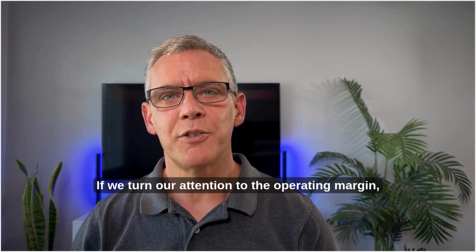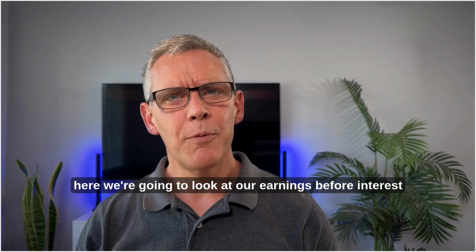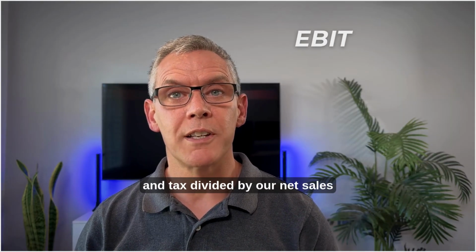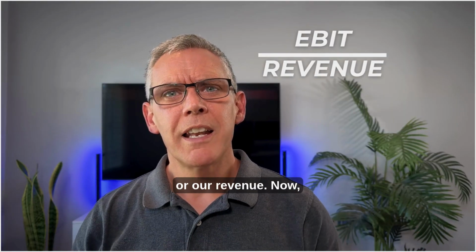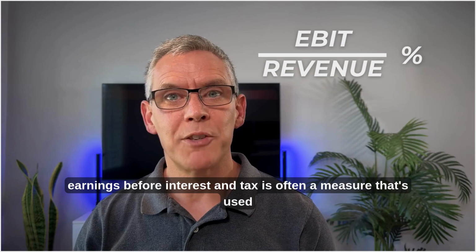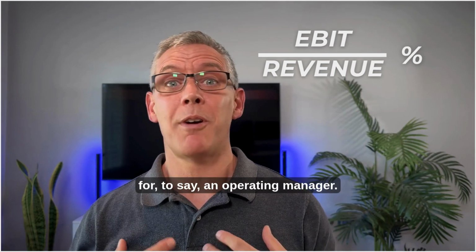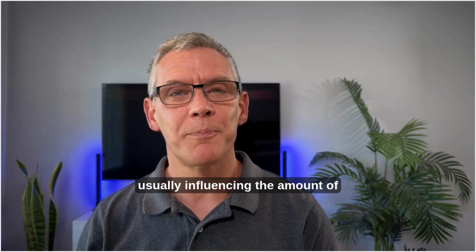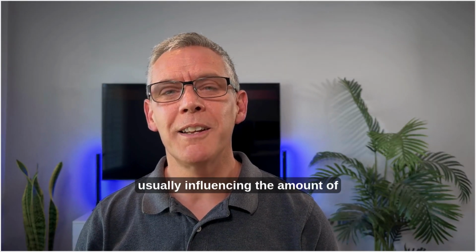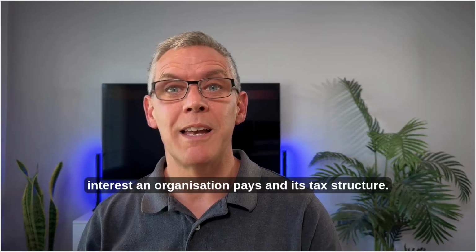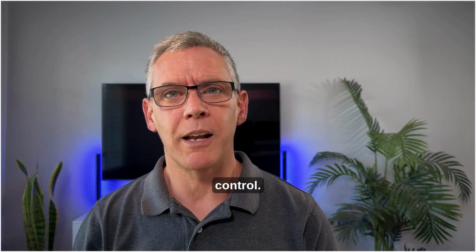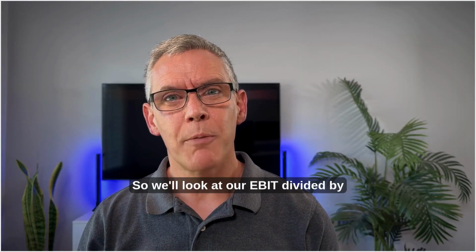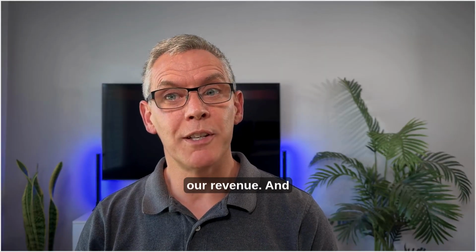If we turn our attention to the operating margin, here we're going to look at our earnings before interest and tax divided by our net sales or our revenue. Now, earnings before interest and tax is often a measure that's used for an operating manager. They're not usually influencing the amount of interest an organization pays and its tax structure. But everything else can often be within their control. So we'll look at our EBIT divided by our revenue.